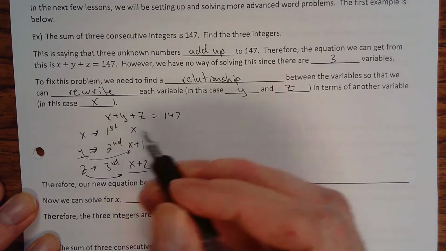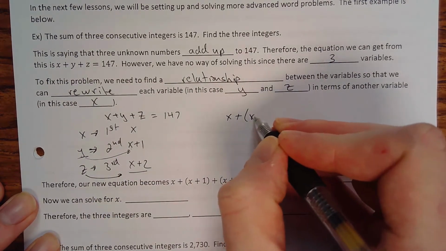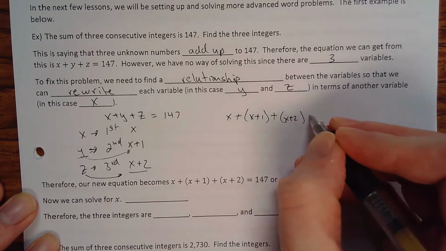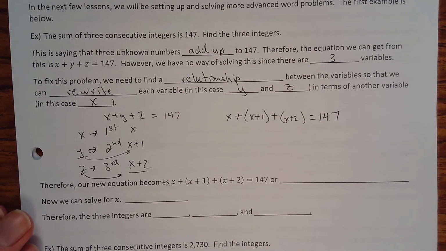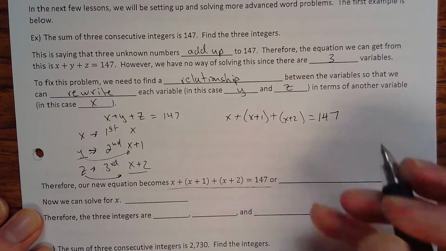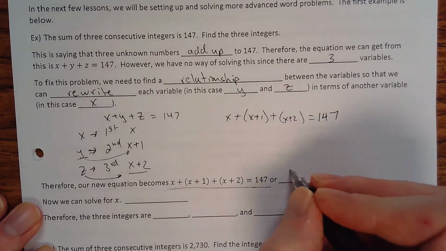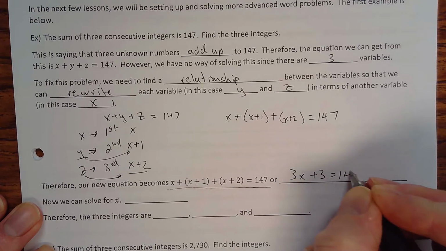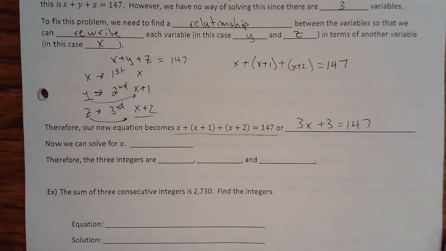Now if I plug these in, for x I put x, for y I put x plus 1 instead, and instead of z, I put x plus 2. And this equals 147. So our new equation becomes this. Or if I add up like terms, x plus x plus x is 3x, then plus 1 plus 2 is plus 3, equals 147. Well, now I can solve for x. There's one variable that I can easily isolate and find out what the number is.